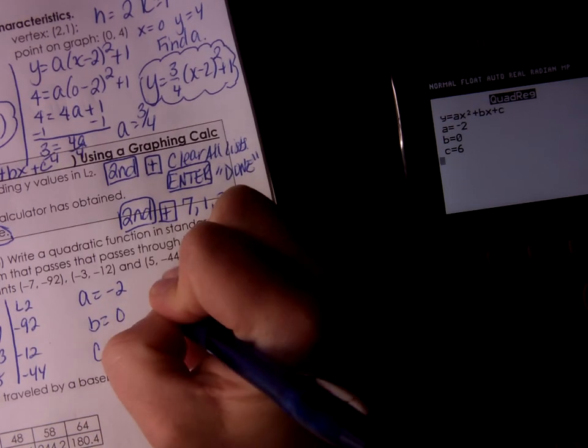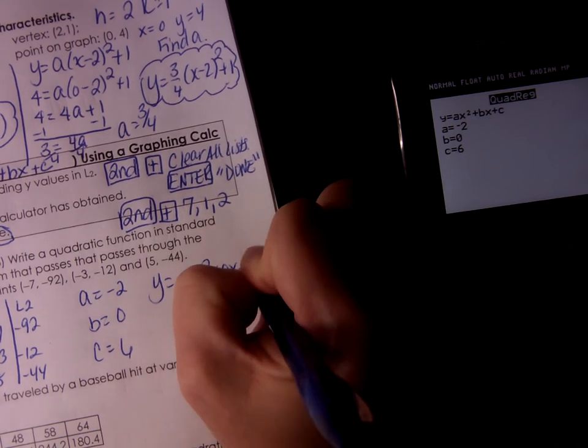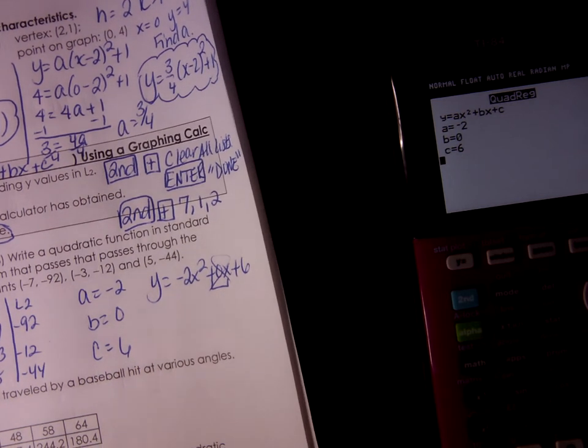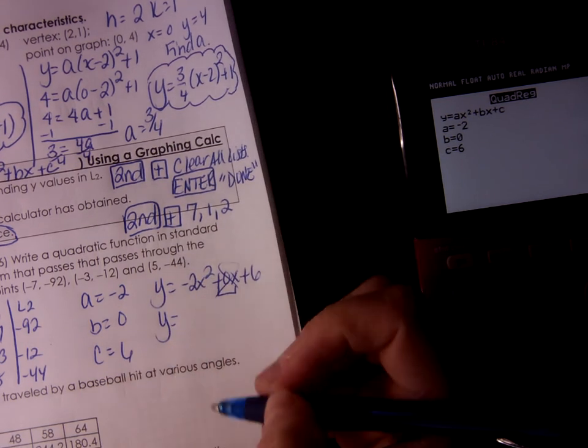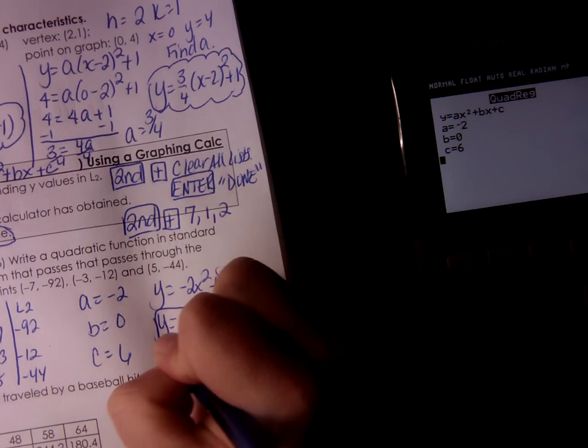So I'm going to write this as y equals -2x squared plus 0x plus 6. Now 0x can be eliminated because anything times 0 is 0 and anything plus 0 is just itself. So I'm going to write y is equal to -2x squared plus 6, and that is my simplified version of that equation.